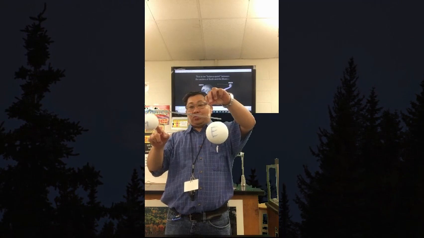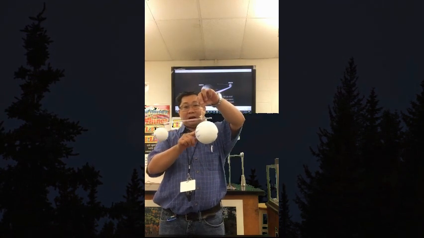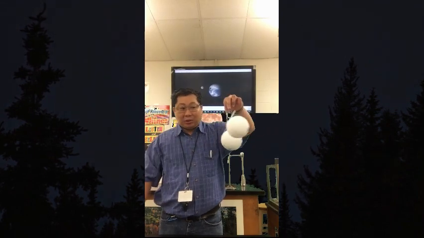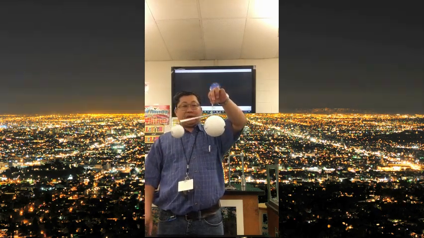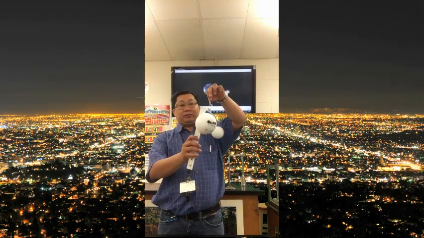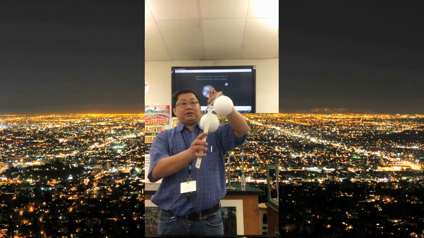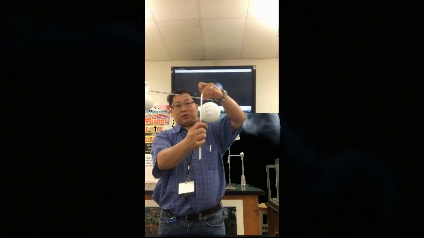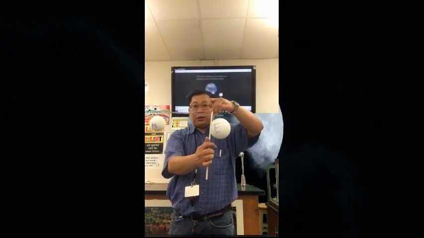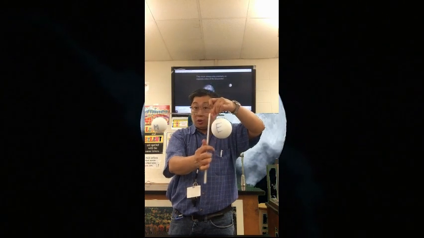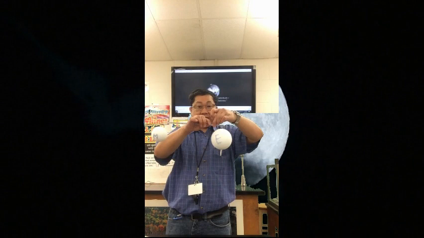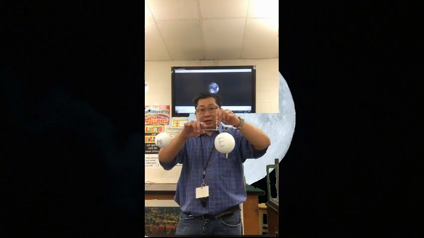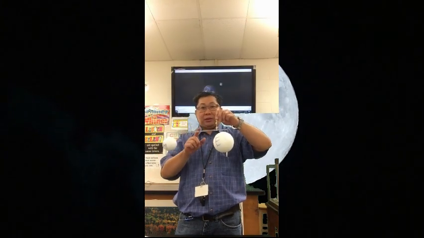Now, if I remove this from here and show it to you, you would notice that the moon is not actually revolving around Earth. It's actually revolving around the barycenter. It just so happens that the barycenter of the Earth and the moon is within Earth. Let me hold it. Okay, right there. You'll see that it's within Earth, at a depth of 1,710 kilometers or 1,063 miles. So I would say it would probably be safe to say the moon revolves around the Earth because the barycenter is within Earth.